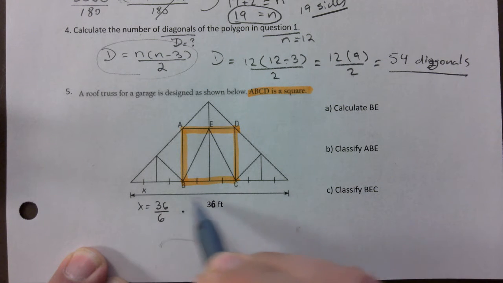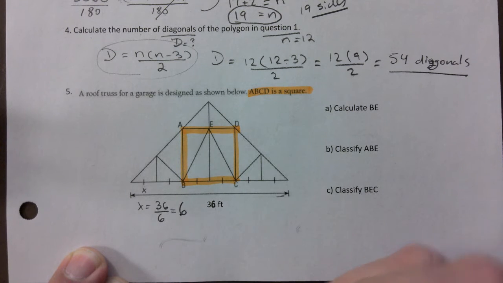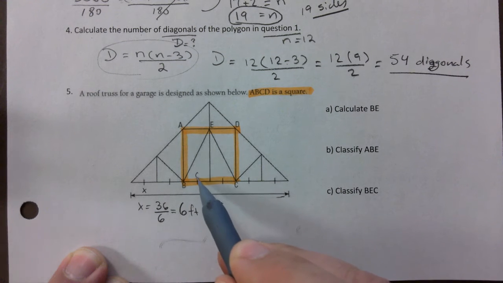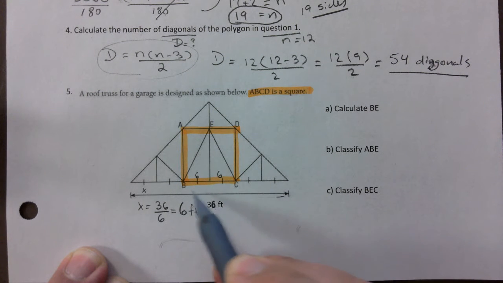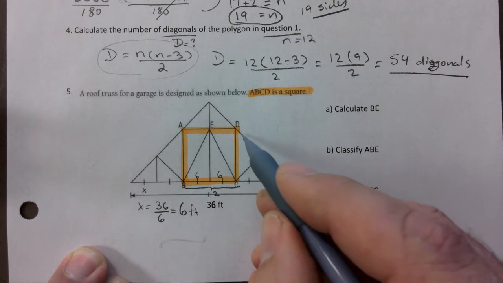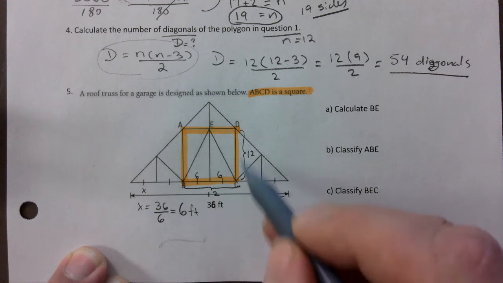You take the whole distance across and divide it by 6 to get 6. 6 feet is one section. So if this is 6 and this is 6, then the whole thing here is 12. This whole thing here is 12 as well, because we're told that this is a square.